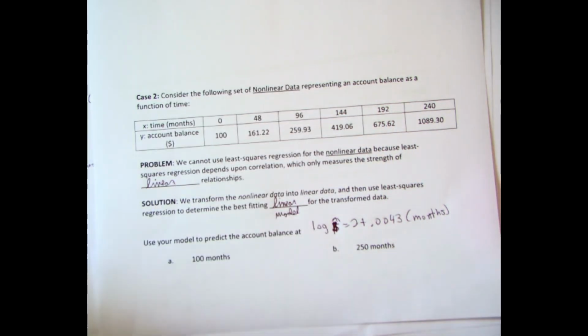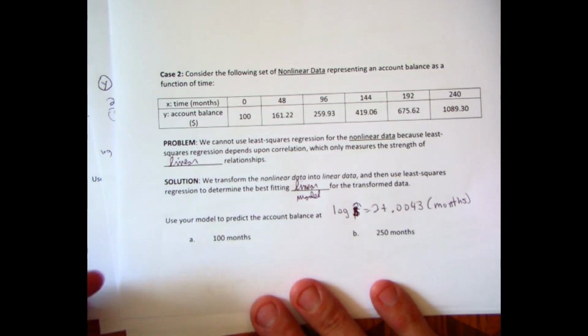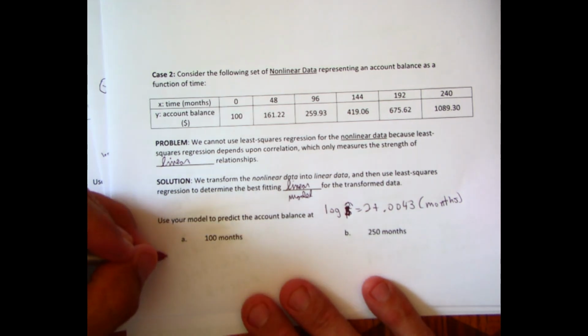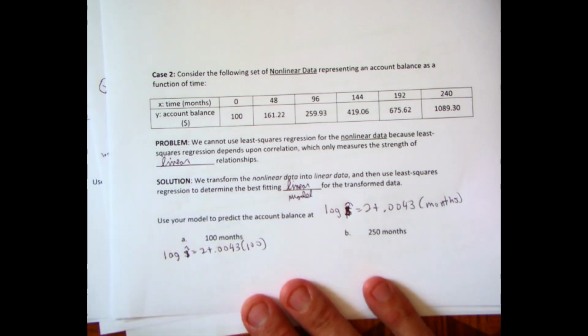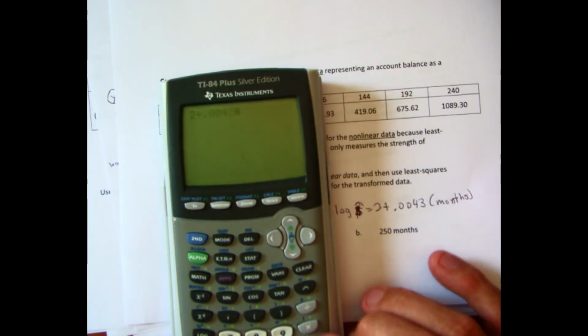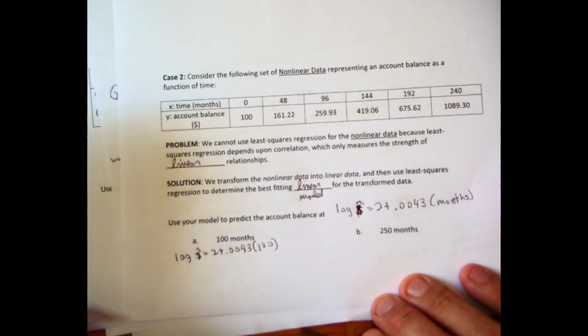Okay. So we've got to use our model to predict how much we'll have in 100 months. So if I do log of predicted dollars equals 2 plus 0.0043 times 100, I get 2.43.